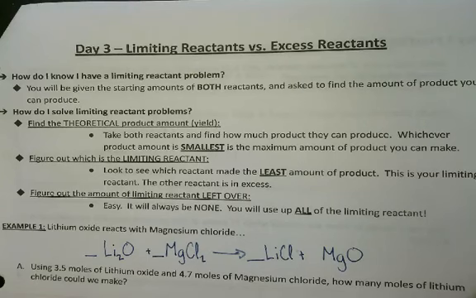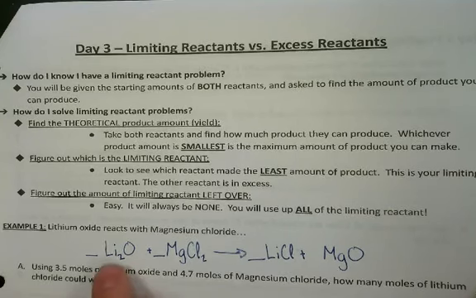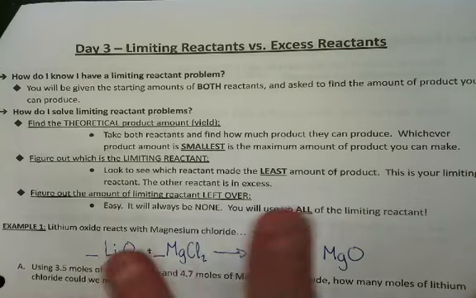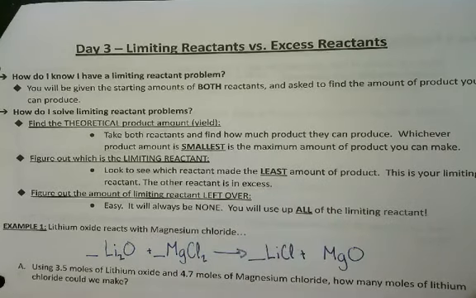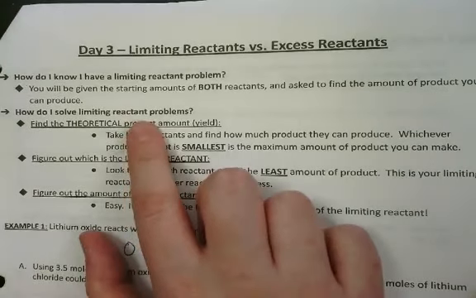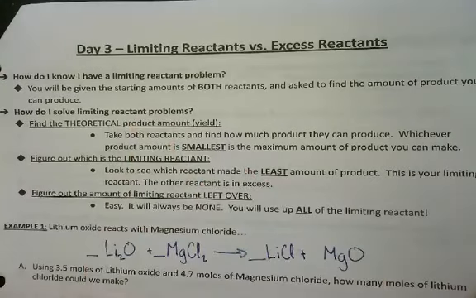So the whole point of limiting versus excess reactants is that you're going to be given an amount for both of the reactants for your reaction, and you're going to have to solve for whatever it asks you to solve for using both of them. So you're going to be doing dimensional analysis twice. That's all it means.